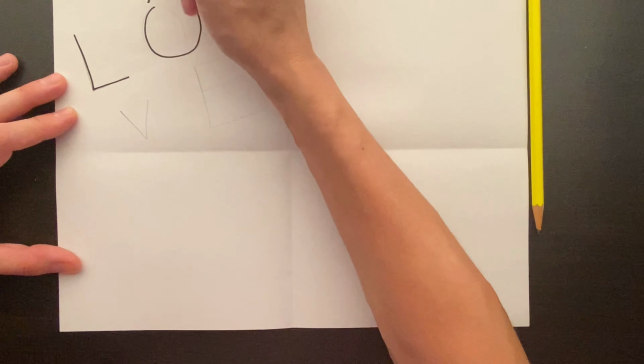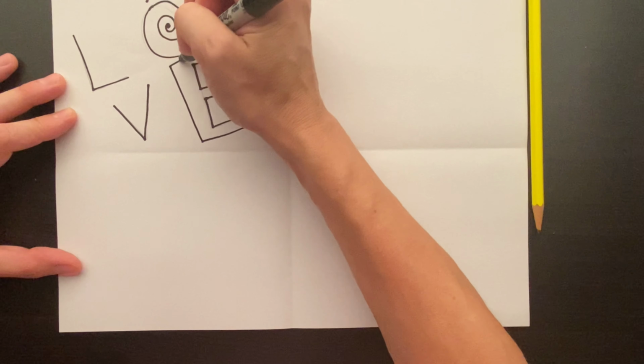You can have a mix between just regular letters, capital and lowercase, bubble letters, maybe you want to make designs in your letters. However you want to start, you can do that. You can be as creative as you like.